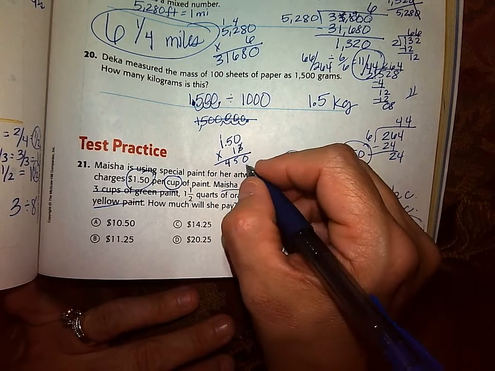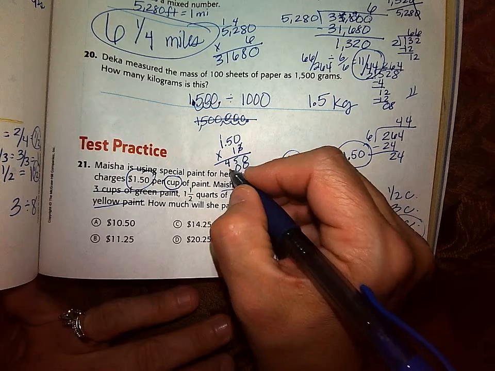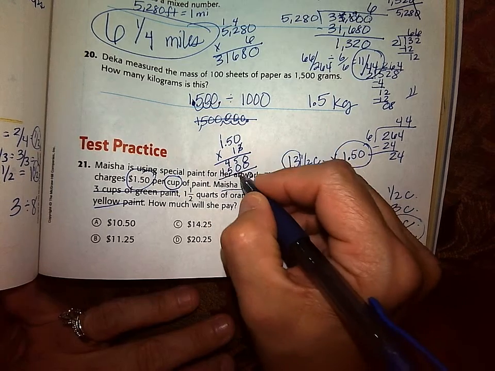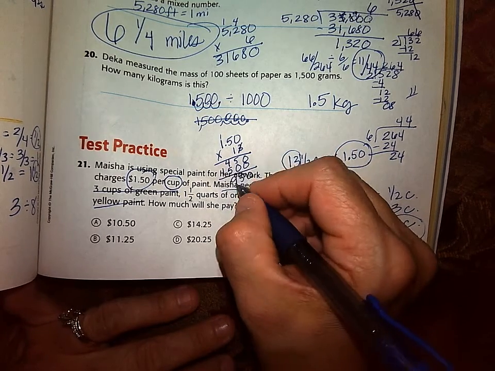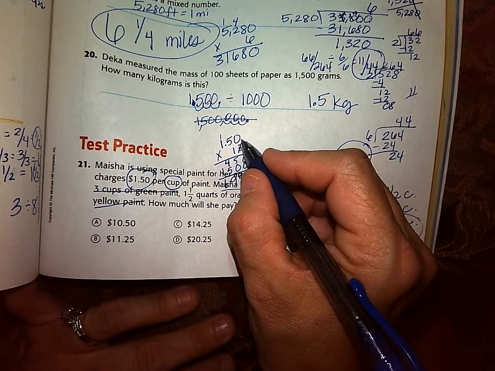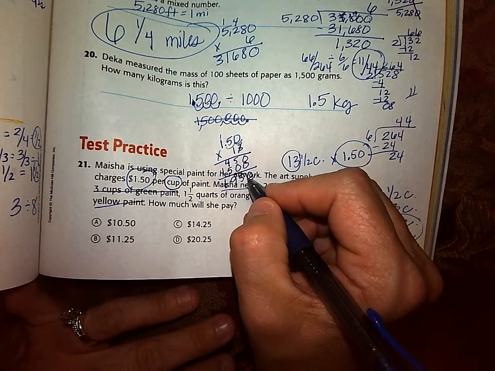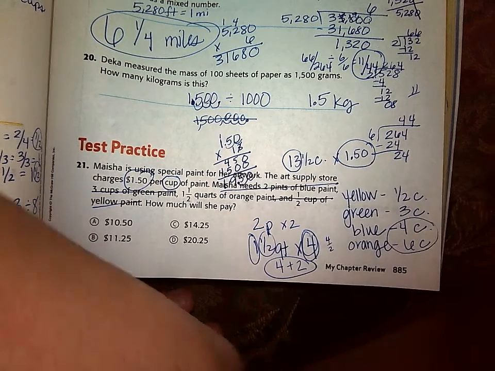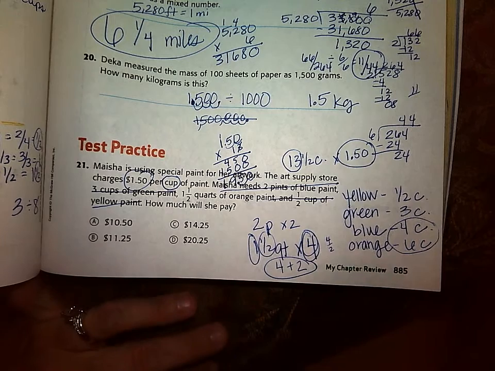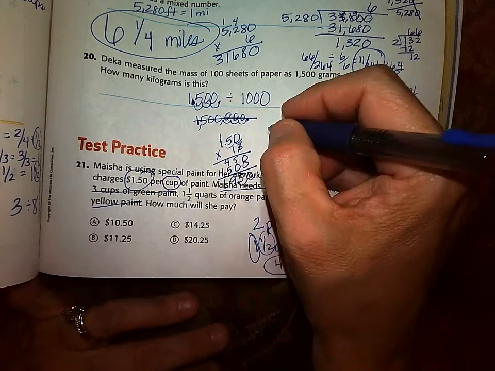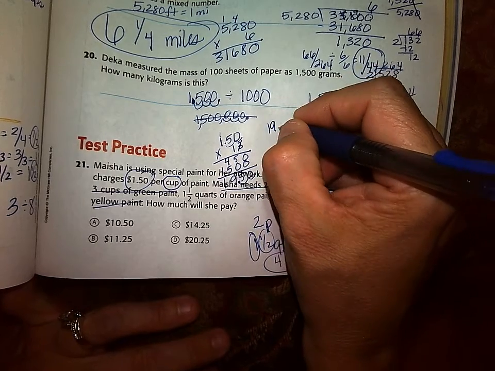Cross it off when I'm done and immediately write my 0. Add, and now I'm going to move my decimal over 2 places. It's hard to see, but that's 1950. That part of it is 1950.